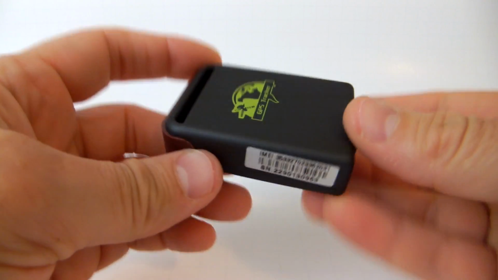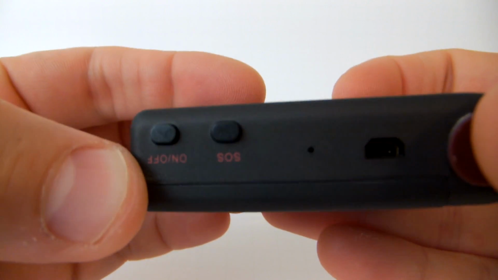And if all that wasn't enough, it also has the additional feature of an SOS button.